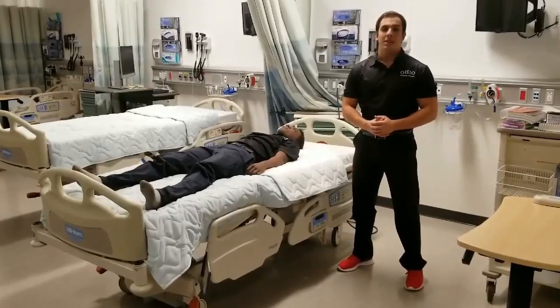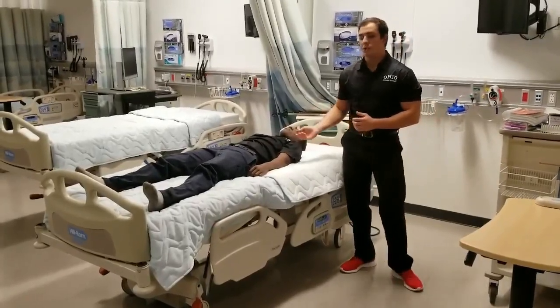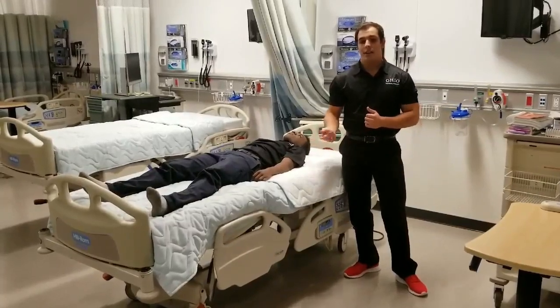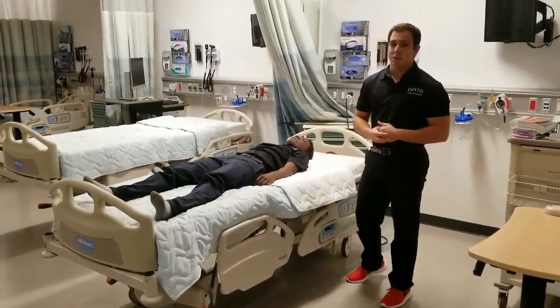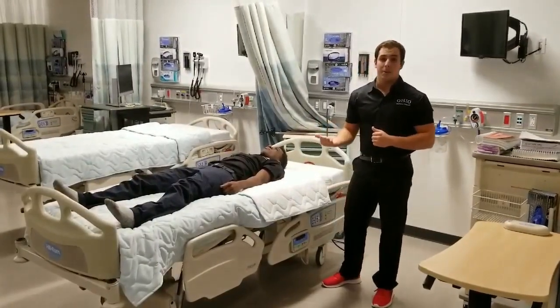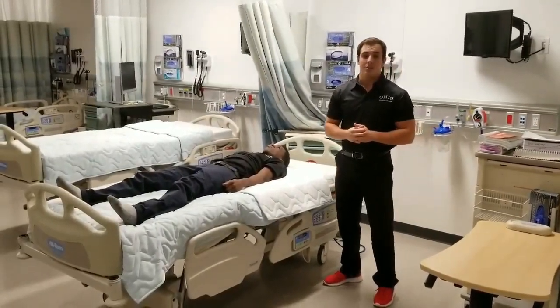Hello, my name is Austin, and today I will teach you how to transfer a patient laying in the supine position to sitting upright at the edge of the bed using the long sitting technique, and then back down in the supine position as well. I will also demonstrate how to use the hospital bed to assist you during this transfer as well.